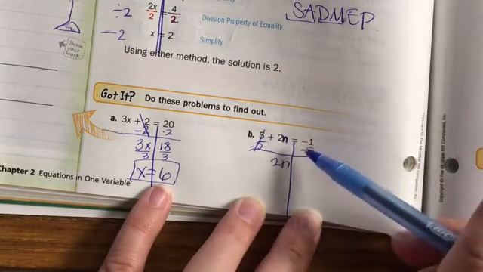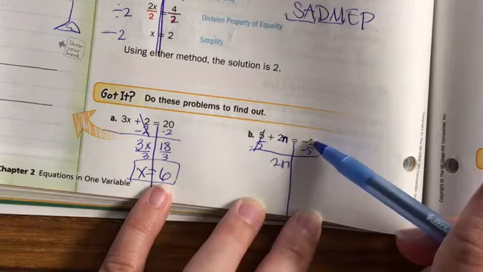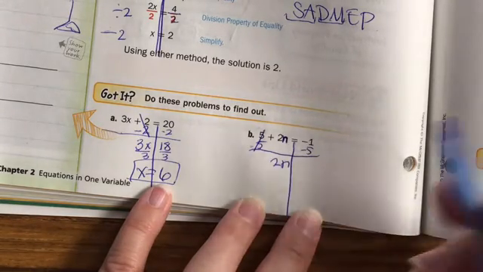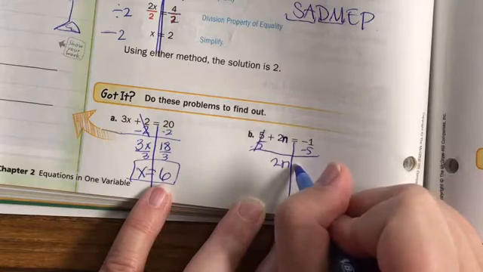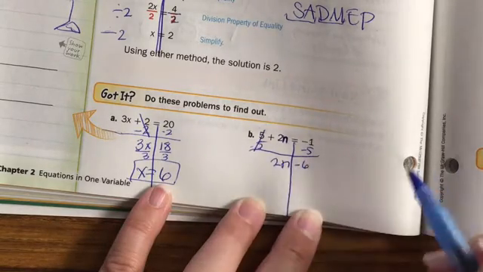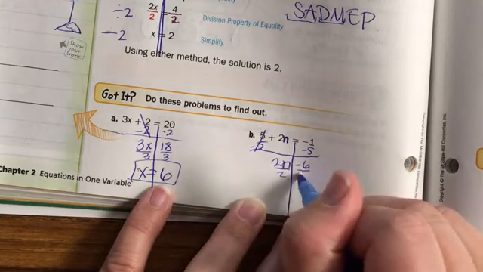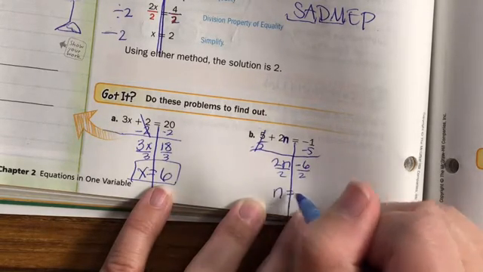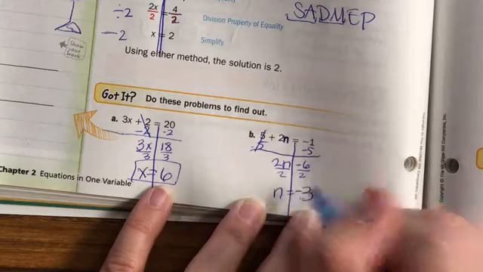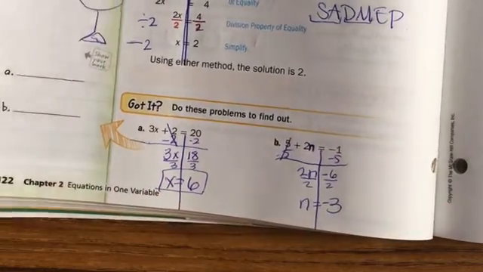Use your calculator. Is it okay to use your calculator? Yeah. Okay, -2 minus 5 is? -1 minus 5? -6. -6. And now the last thing. Divide by 2. Divide by 2. So N equals 3. -3. Nice work.